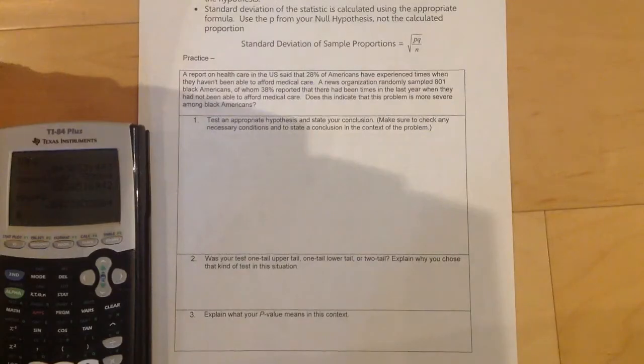So let's actually try some of these problems just so that we can get the hang of them and see how they work. All right, a report on healthcare in the U.S. said that 28% of Americans have experienced times when they haven't been able to afford medical care. A news organization randomly sampled 801 black Americans, of whom 38% said there had been times in the last year when they have not been able to afford medical care. Does this indicate that the problem is more severe among black Americans? Test an appropriate hypothesis and state your conclusion. Make sure to check any necessary conditions and to state a conclusion in the context of the problem.